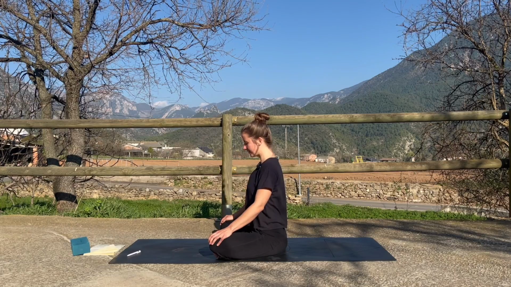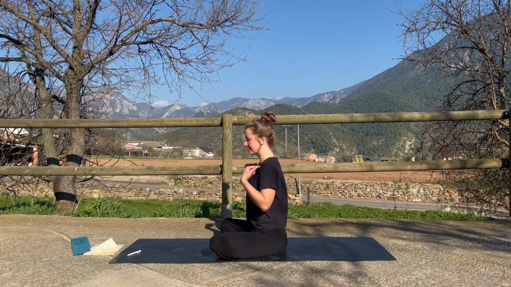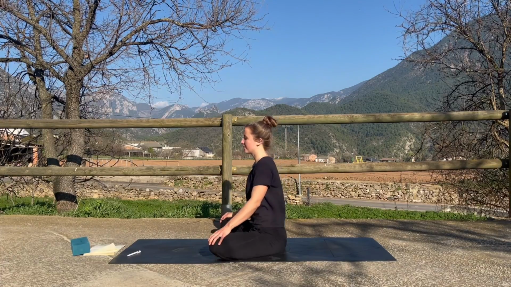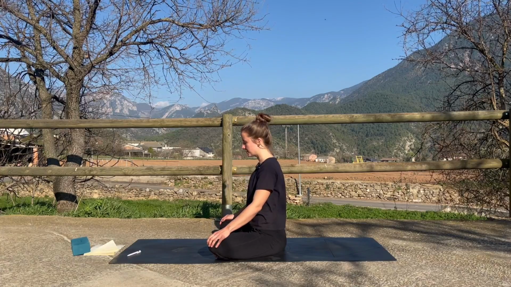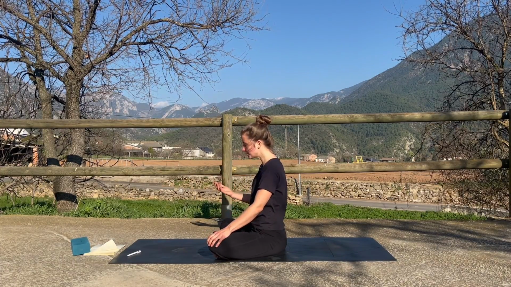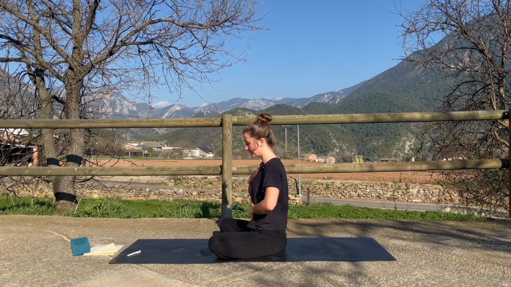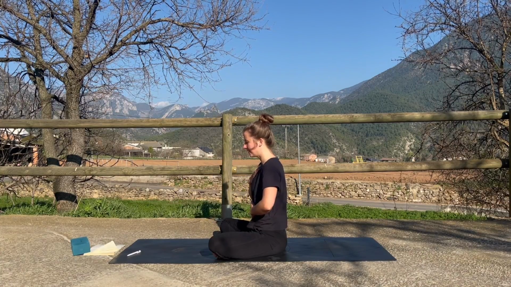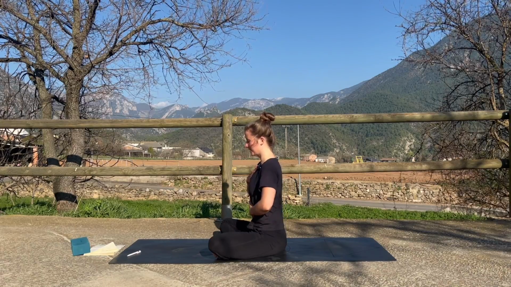A few times like that, pushing chest forward. It might seem that I'm moving my shoulders, but shoulders stay still. The movement originates from my chest and from my thoracic spine. So pushing chest forward and pushing it back. What you could do is put one hand on top of your chest and the other on your belly, and imagine that you want to push the hand which is on top, on your chest.